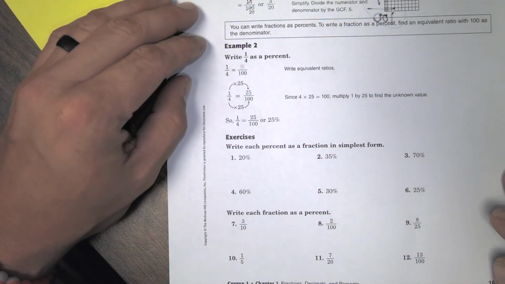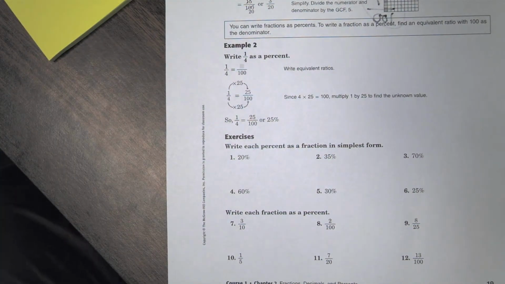So I want you guys to try to do 1 through 6 down at the bottom. So you're changing each of those percents into a fraction in simplest form. So just start off by putting the percent over 100 and then simplify it if you can. You won't always be able to. All right, so go ahead and get started. I'll give you a few minutes.